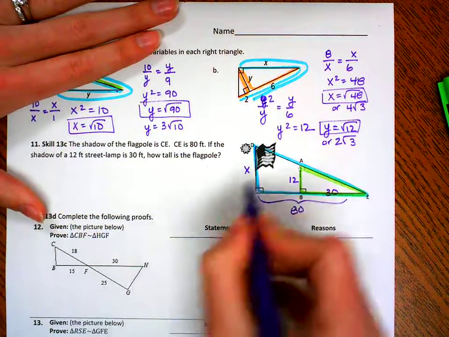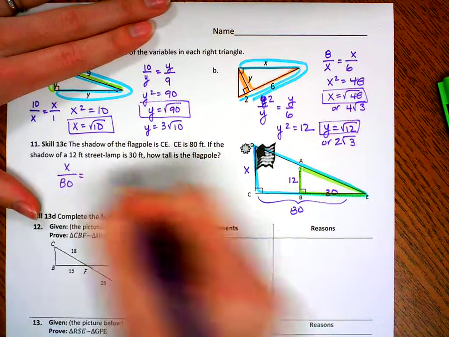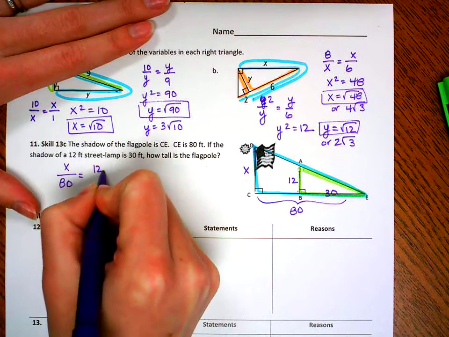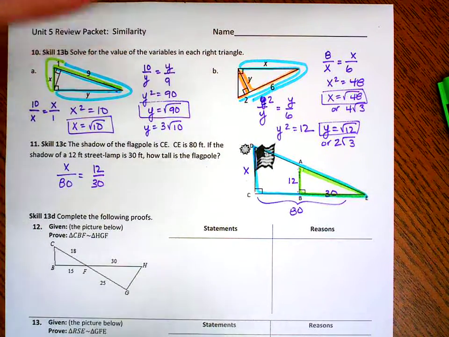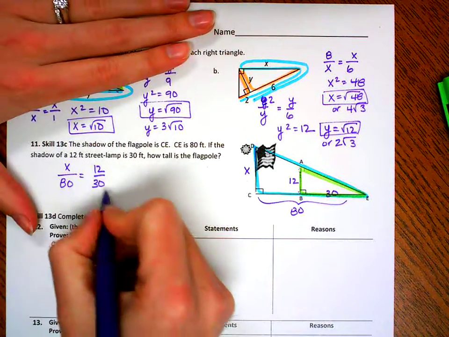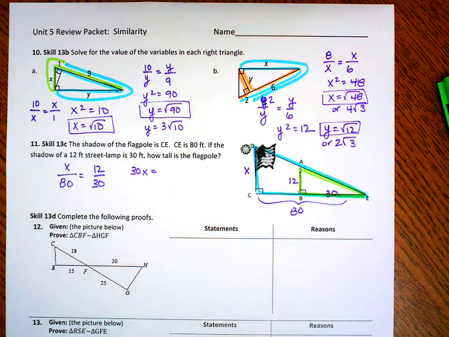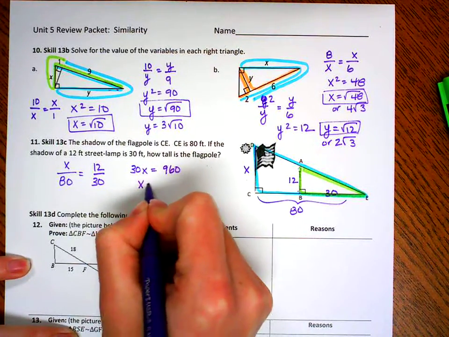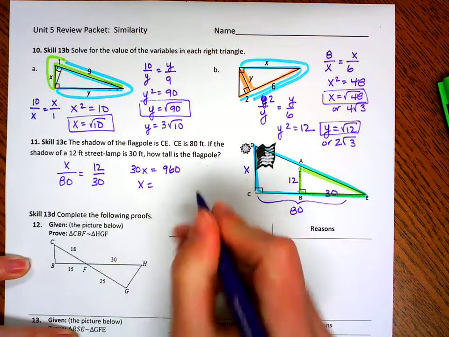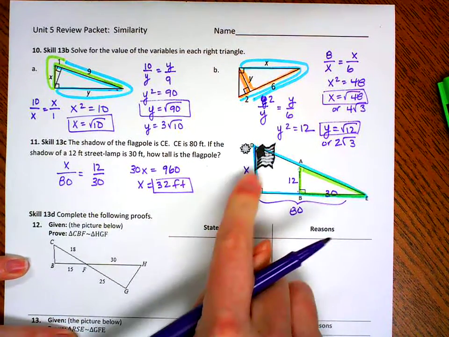So what I'm going to do is the height over the length of the blue equals the height over the length of the green. Now there are other ways you could have set it up. You could have done height over height equals length over length. But there's only one answer that'll work. So when I cross multiply, I get 30x equals 12 times 80. Well, let me grab my calculator. 12 times 80 is 960. I'm going to divide both sides by 30. And I get 32. So that means that the flagpole's height is going to be 32 feet. That's this height right here.